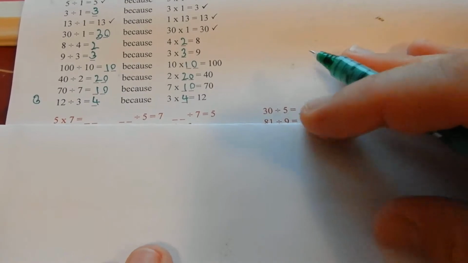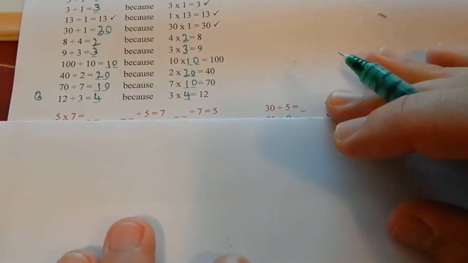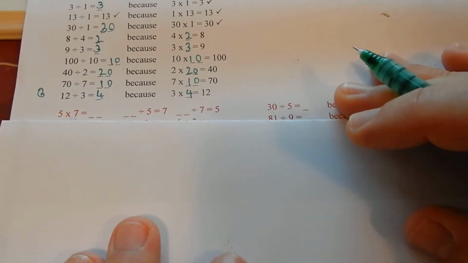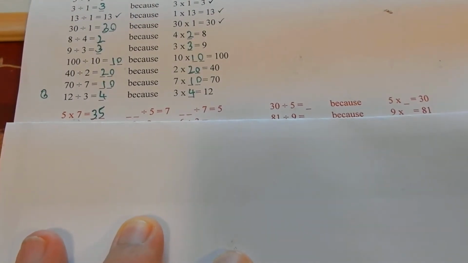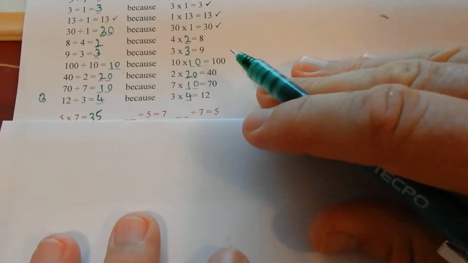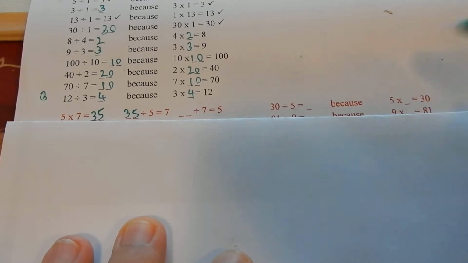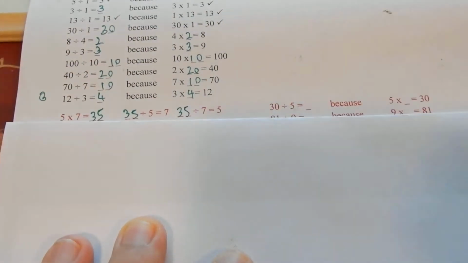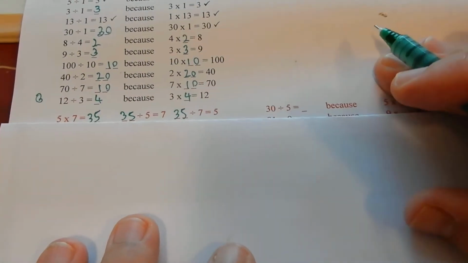That's a repeat. I'm sure I've done that. Oh, right, okay. 5 times 7, 35. 7 times 5 is the same. Doesn't matter which order you do things when you're timesing. It does when you divide. 35 divided by 5 is 7. And 35 divided by 7 is 5.